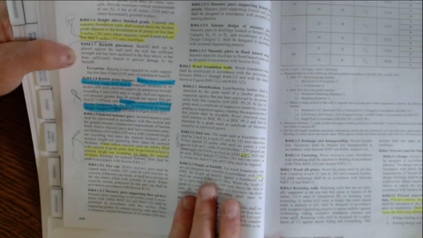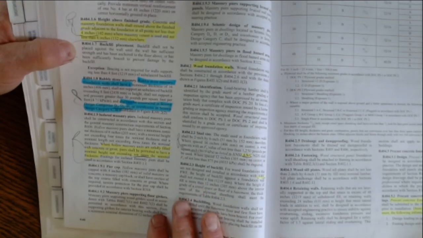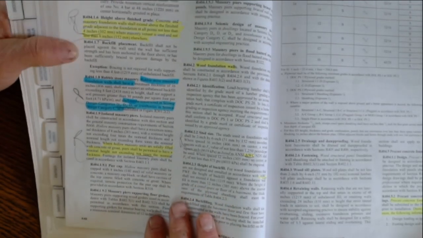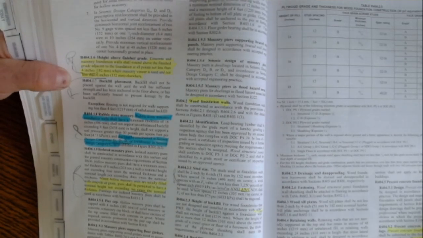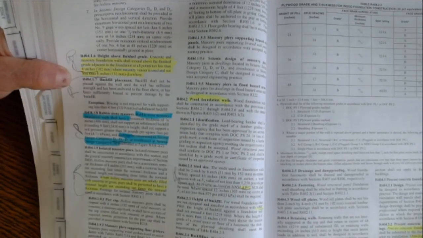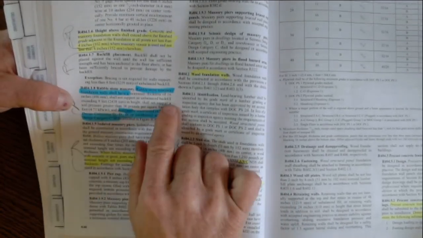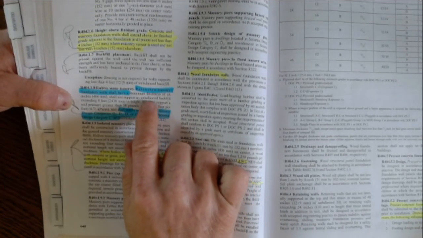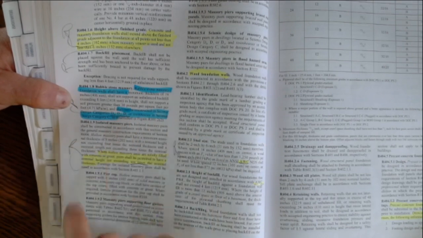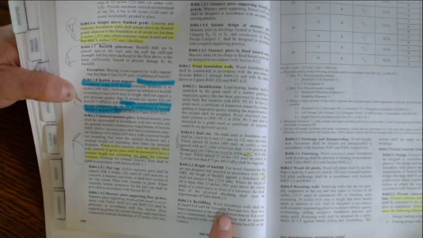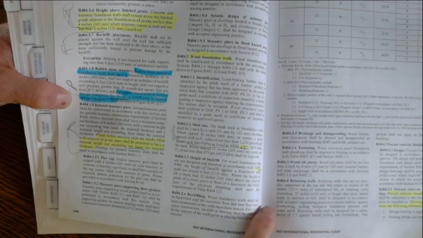Bricks have to be about 4 inches above the ground. I mentioned before 6 inches is typical for wood construction with wood siding, but you can do 4 inches for bricks. Know that 16 inches is the minimum thickness of a rubble stone foundation. I've never seen any new rubble stone foundations. I don't know who's making them, but anyway.